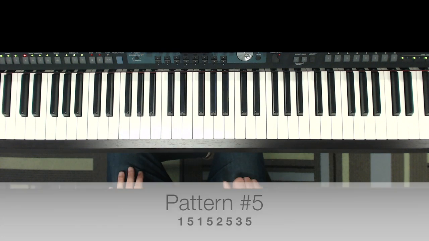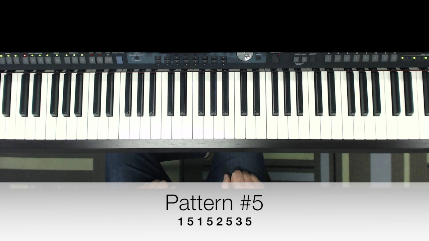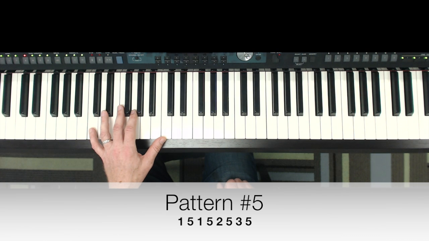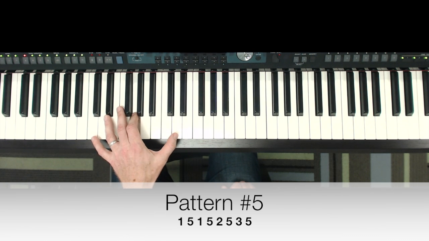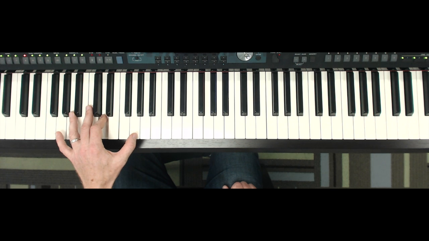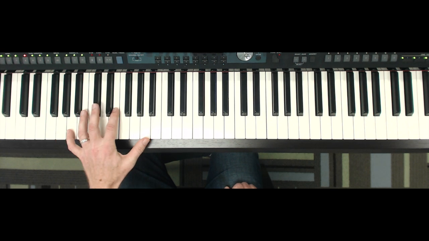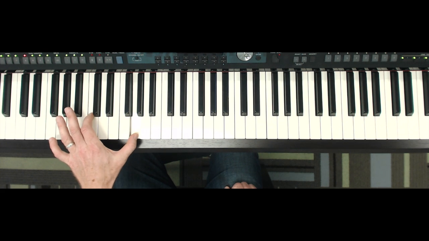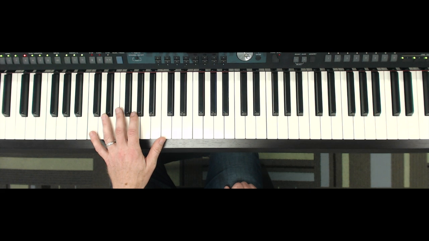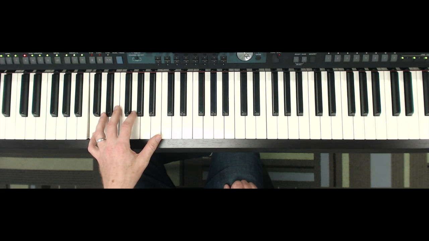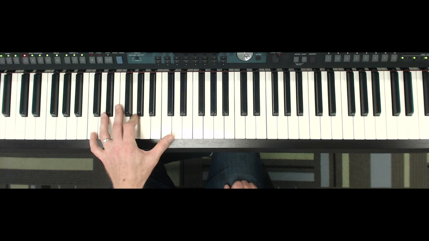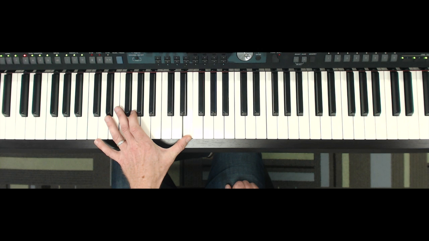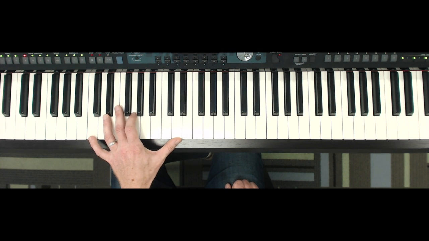Now, the next pattern, which would be pattern 5 in the list, is a really interesting ascending pattern that goes like this. So this one is all 8th notes, and it goes root, 5th, root, down to the 5th, up to the 2nd, down to the 5th, and up to the 3rd, which is a stretch, and then down to the 5th.